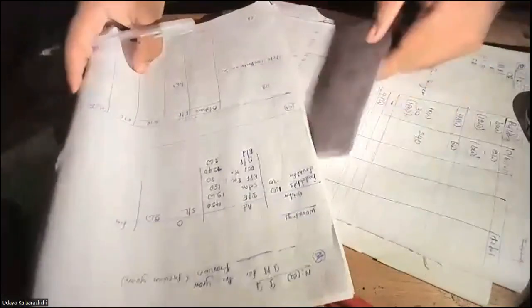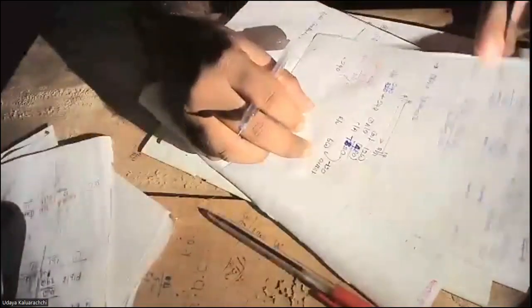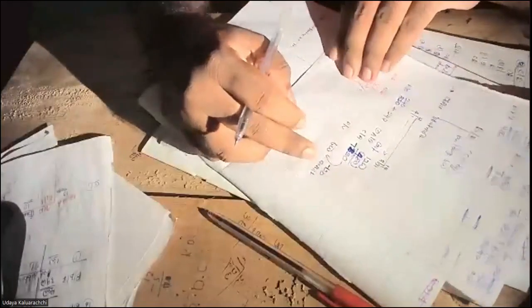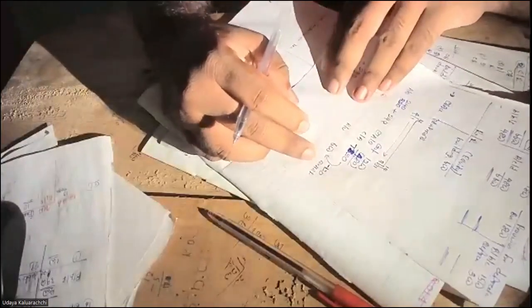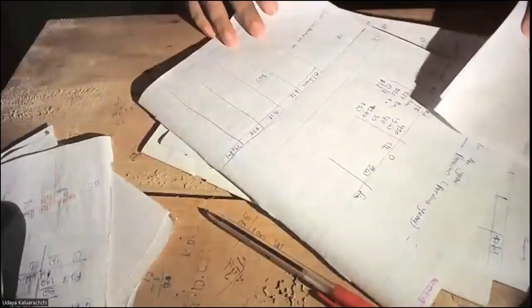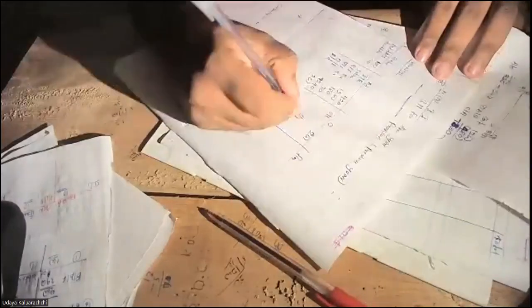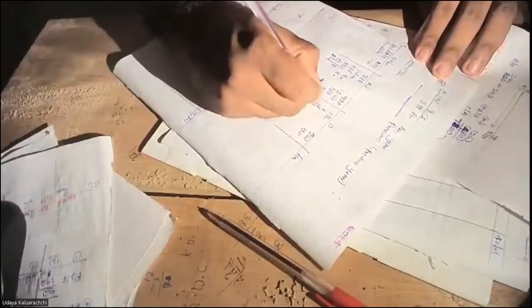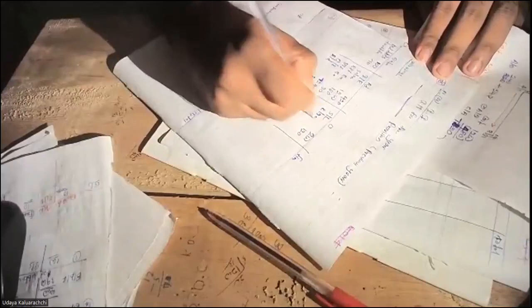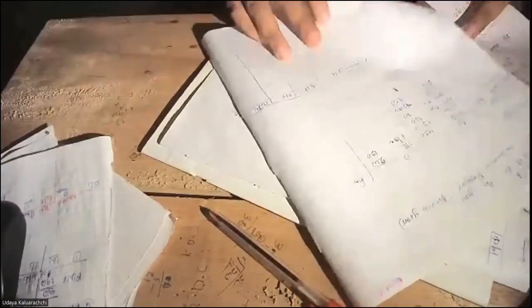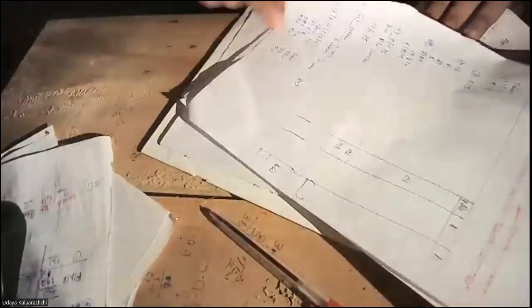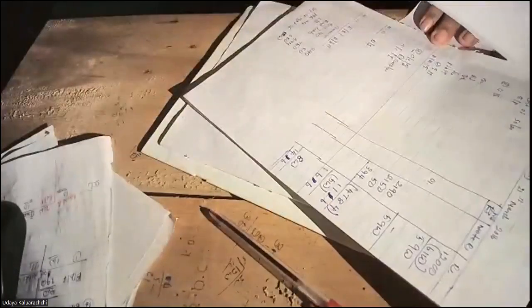Then revaluation loss, here it is 120. Revaluation loss of office equipment. Revaluation loss right under other expenses. Revaluation deficit. Also you have to present it under note number 2.